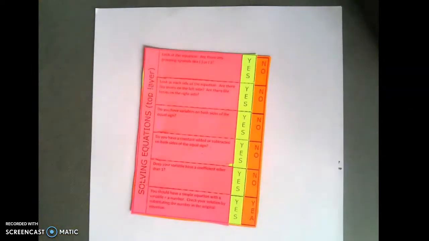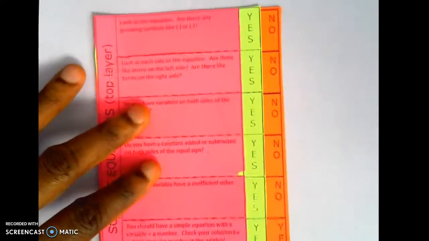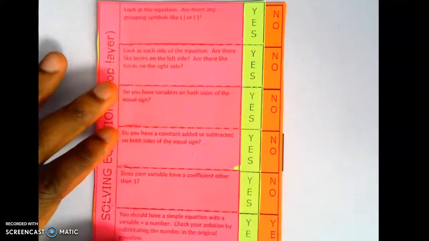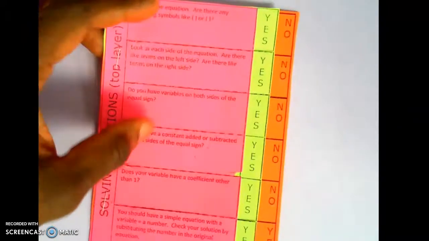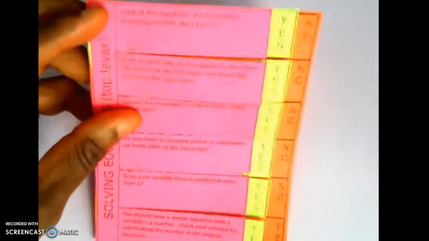If I go ahead and zoom in here, what you have are different scenarios. You're going to look at your equation, yes or no. For instance, look at each side of the equation, yes or no, et cetera. But I'm going to show you how to actually use it. I have presented it in class, but I wanted to go over it a little bit more in depth for those people who were curious. We're going to be solving two different problems here today using our tool, and you'll see how it works. So I'm going to move this over to the side for now.